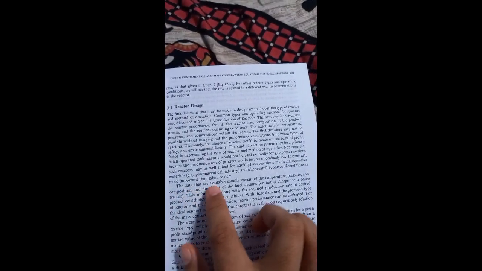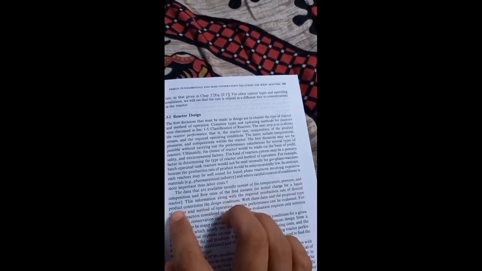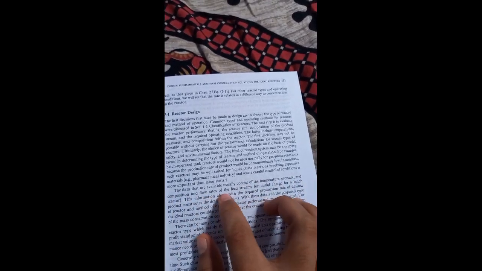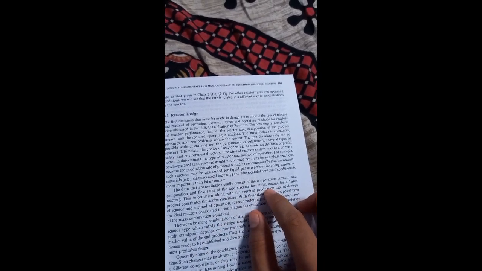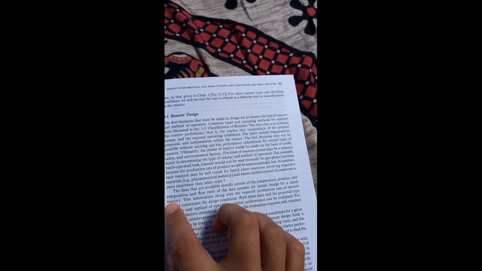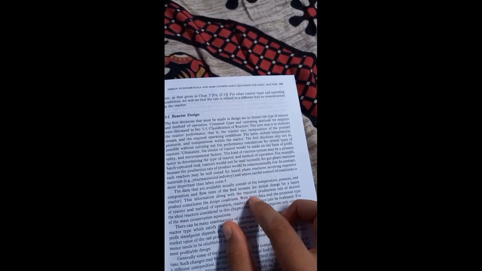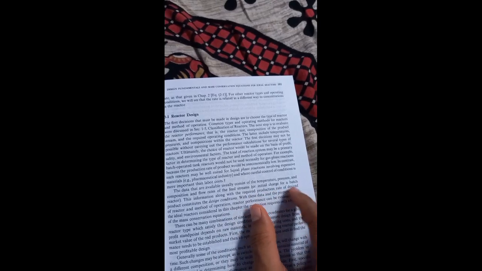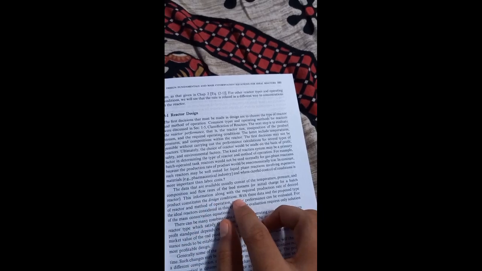The data that are available usually consist of the temperature, pressure, composition and flow rates of the feed streams, or the initial charge for a batch reactor. This information, along with the required production rate of desired products, constitutes the design conditions.